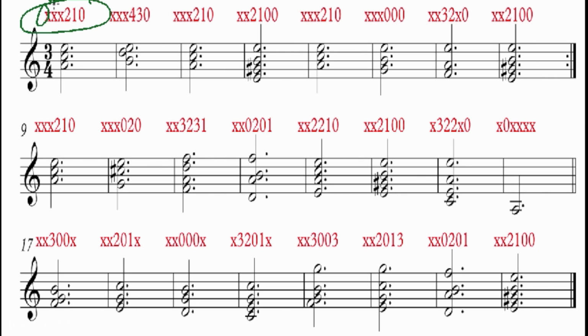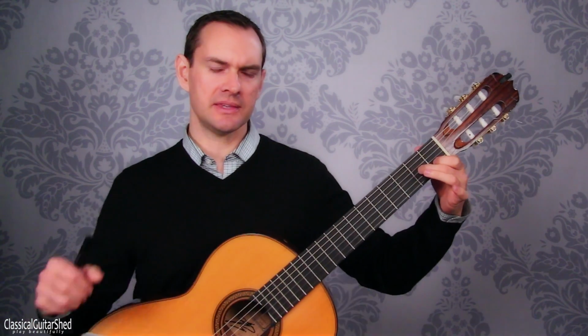There's 6 characters, 6 things. So the first X, don't play the lowest string, don't play the 5th string, don't play the 4th string, 2nd fret. So the 2 means the 2nd fret on the 3rd string, the 1st fret on the 2nd string, and then the open 1st string. And so then you end up with the shape.